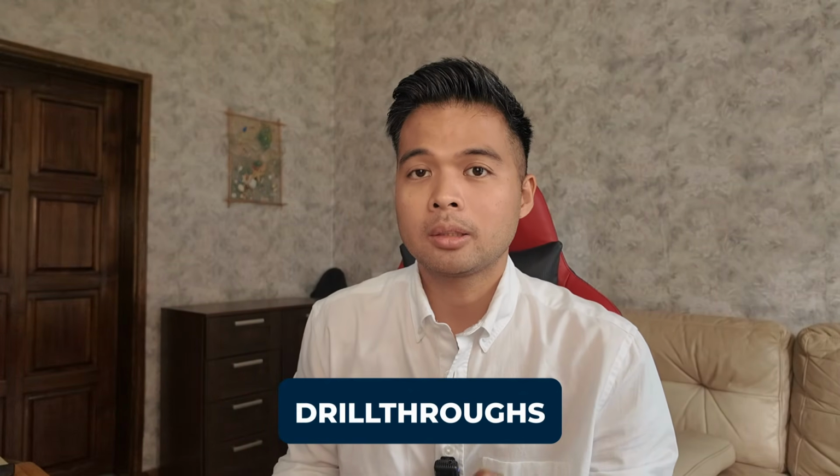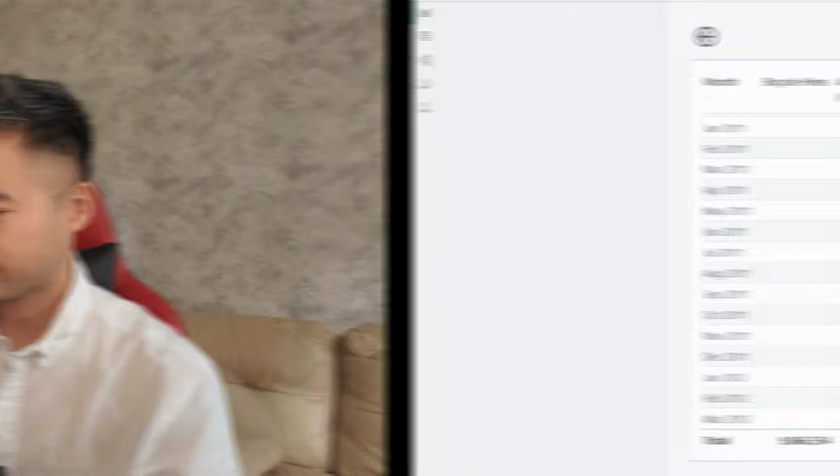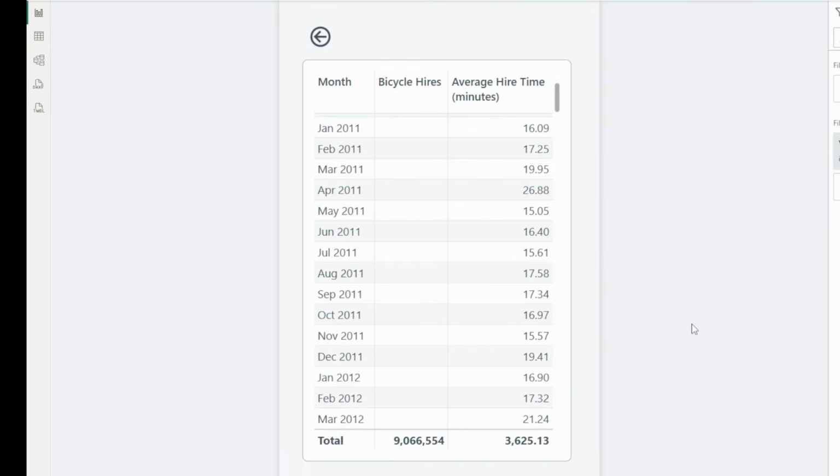One way that you can elevate this to the next level is by following it up with an action like a drill through, for example, which is something that's now incorporated or can be incorporated as part of your tooltips. I have a details page here, which is just a summary of the different months, bike hires, and the average hire time per minute. And I want to use this as my kind of drill through page.